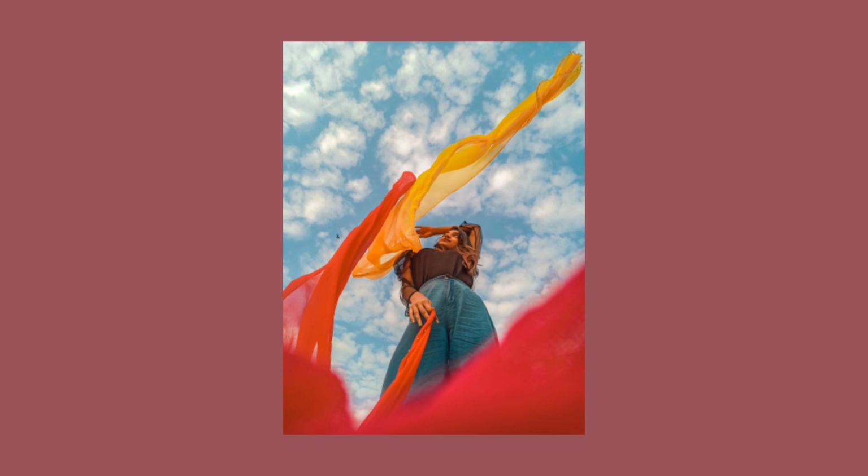And I have edited this picture on Lightroom, just applied my preset, and yeah.